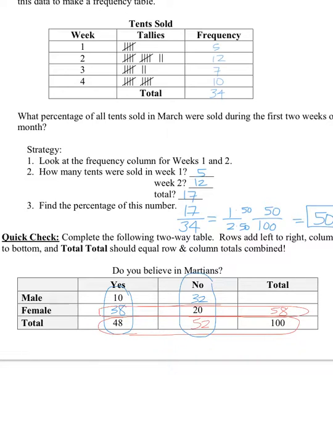And then last but not least, we could look at the row across for males, or we could look at the total column, and either way come to the conclusion that the total number of males surveyed is 42. And then you could check and make sure that the 48 and the 52 equals 100, which it does, and then the 42 and the 58 equals 100, which it does.